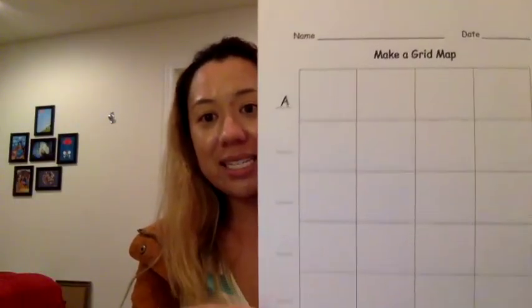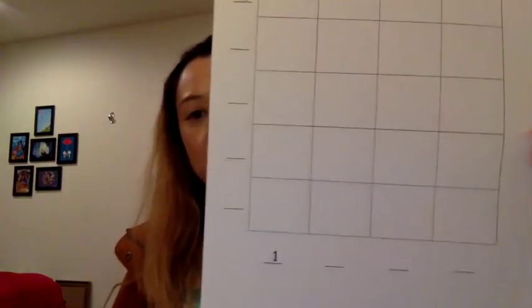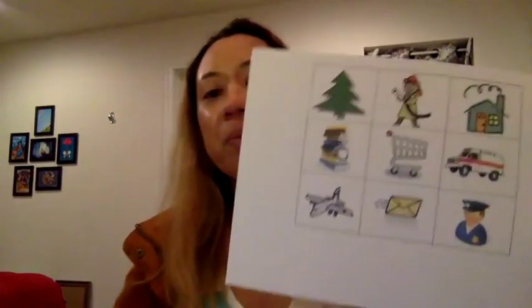Just leave it on your desk so we can see what's going on. It should look just like this, called Make a Grid Map. You should also have a bunch of squares with different pictures on them. So let's go ahead and look at this.